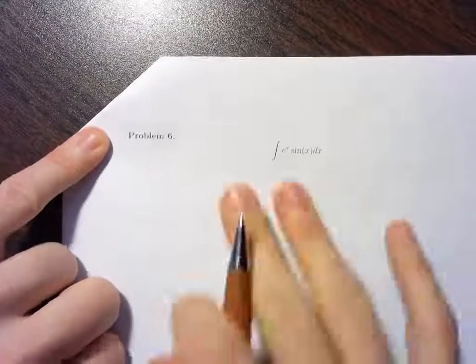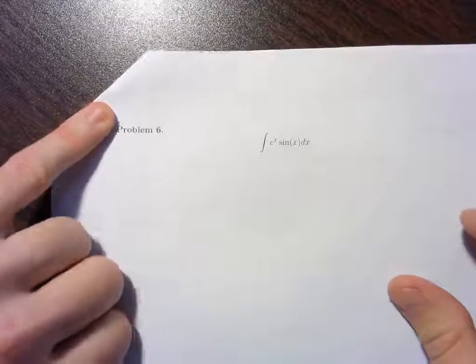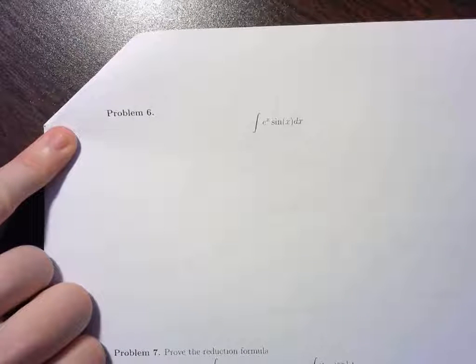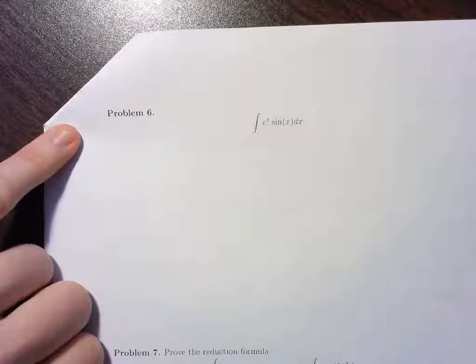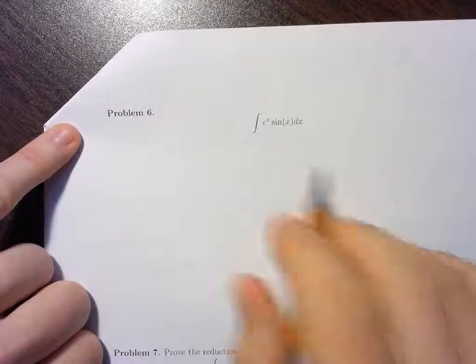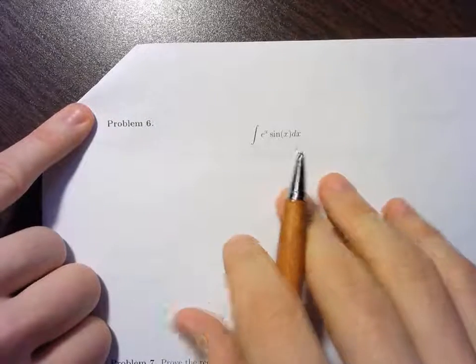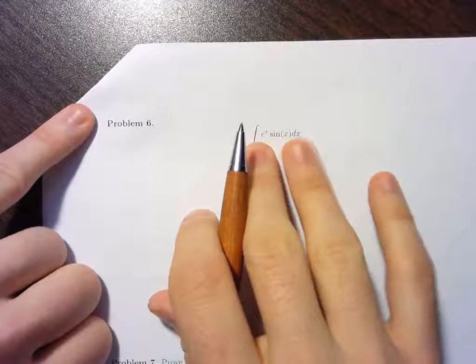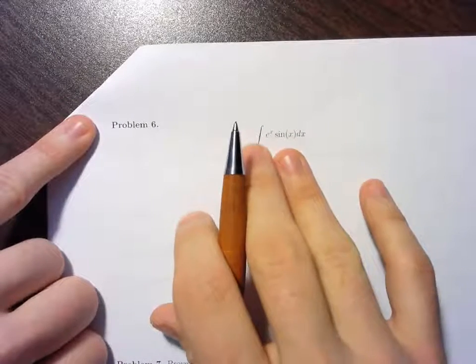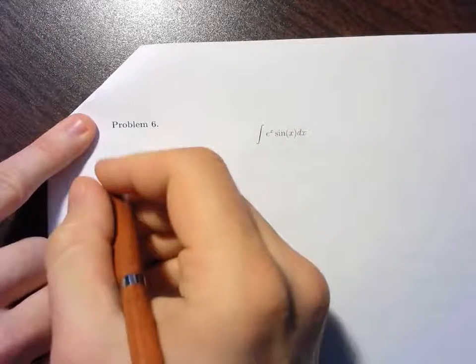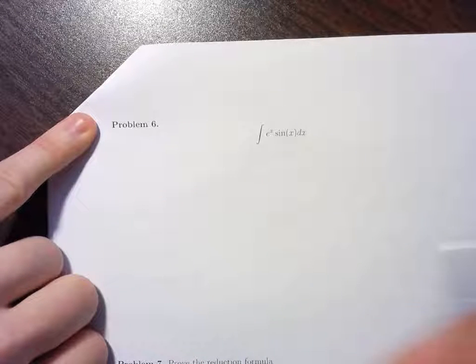So now, problem 6. Up until now, I've been telling you guys to choose the u so that the derivative becomes simpler. You choose the v so that the antiderivative, well, you know it. But in this particular case, none of those things applies, right? So what would you choose the u to be? What would you choose the v to be? And you have to try a couple of things, right?